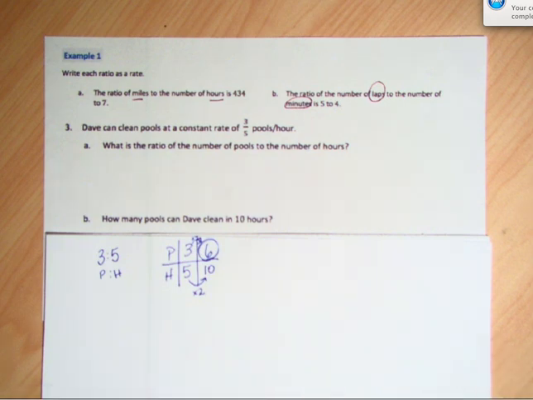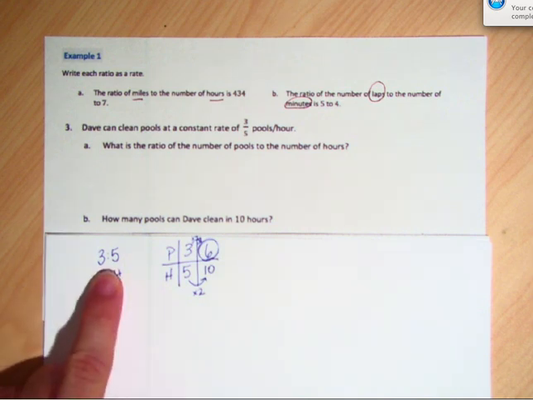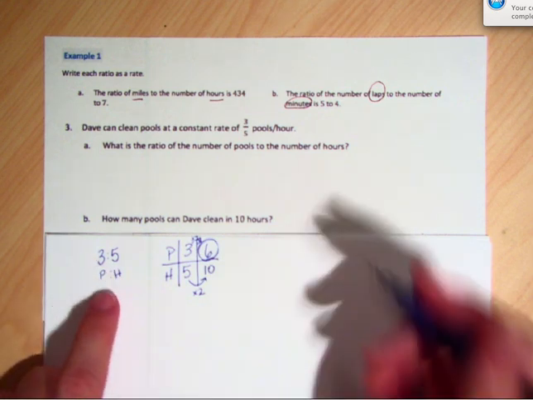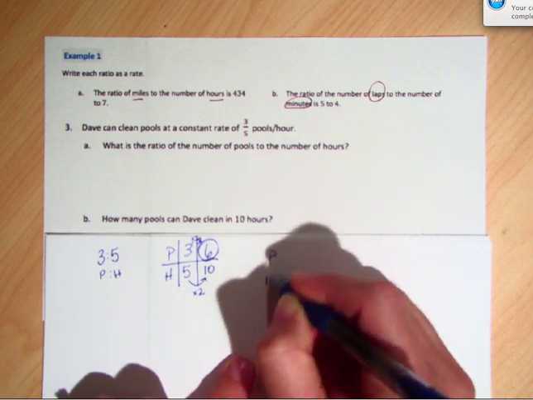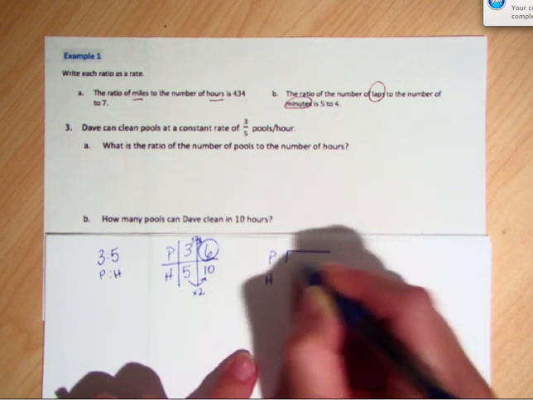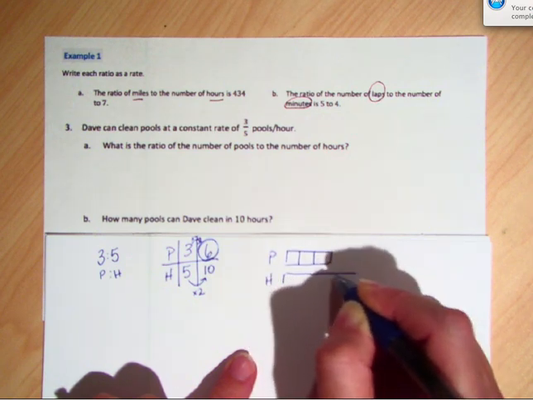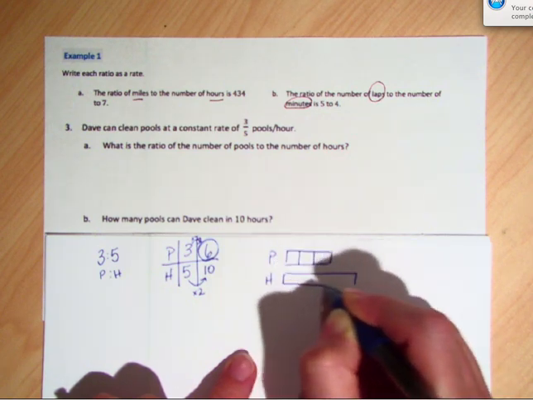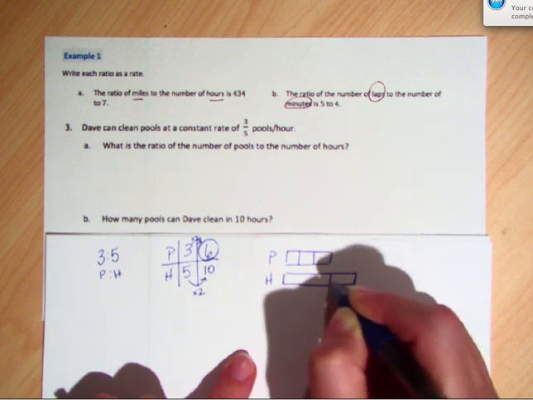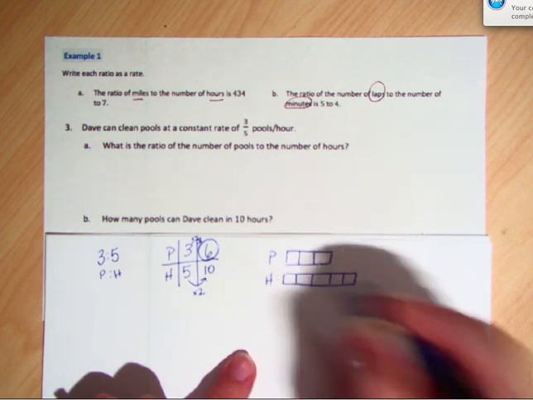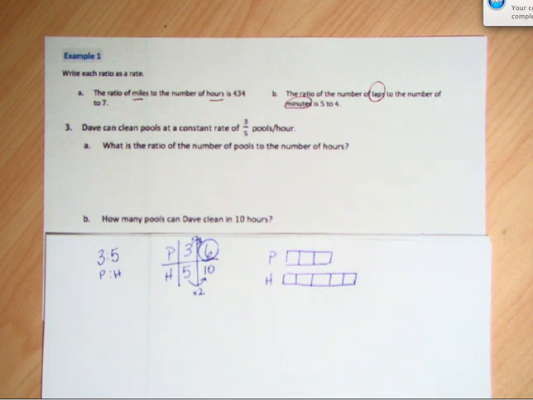We could go back to our tape diagram, which I think is very visual, and I really like it because it kind of paints a picture for me, and I can see how it works. So I'm going to do a tape diagram to show 3 to 5, my ratio of pools and hours. So pools was 3, hours was 5. I'm going to split it right there. All right. So 3 pools in 5 hours.